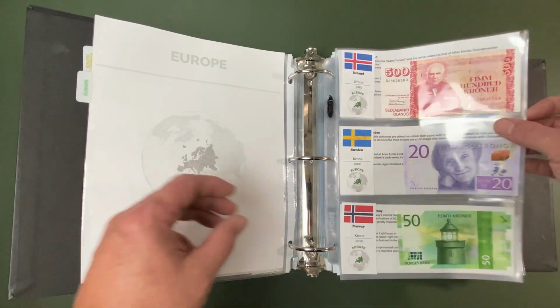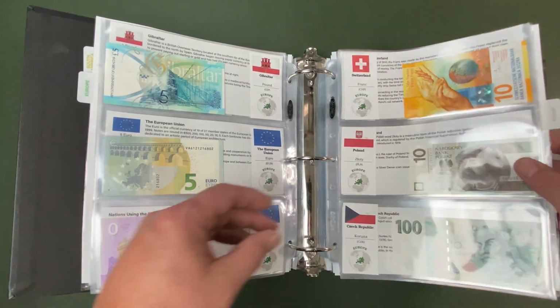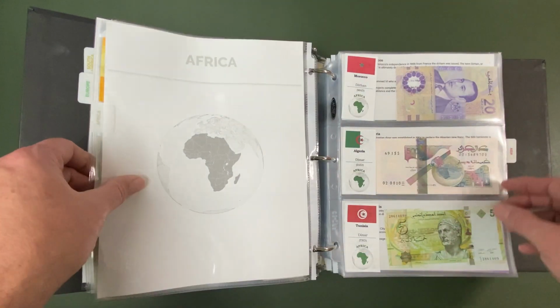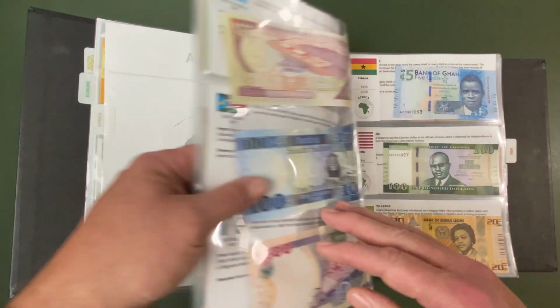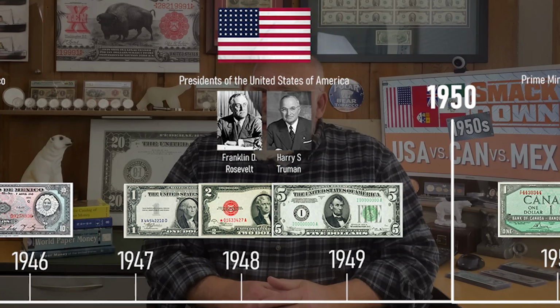In 2020, I started collecting world banknotes that are basically the equivalent to a US $1 value from every country. I noticed that when it came to Mexico, Canada, and the US, all three countries changed their currency at roughly the same time. So I've broken down the last century into what I'd call decade segments. The timeline doesn't exactly align, but it's close.